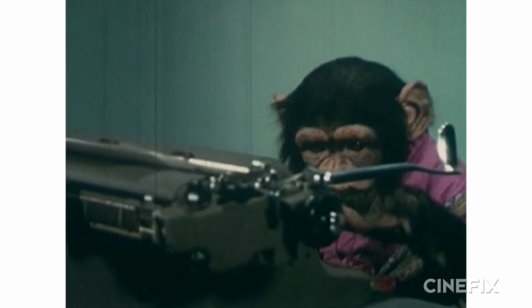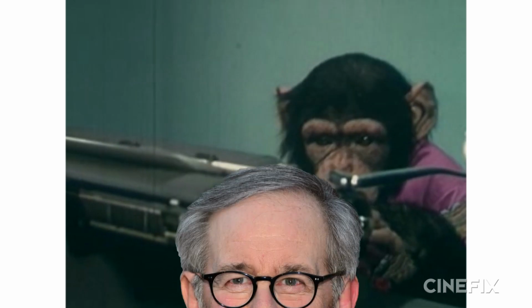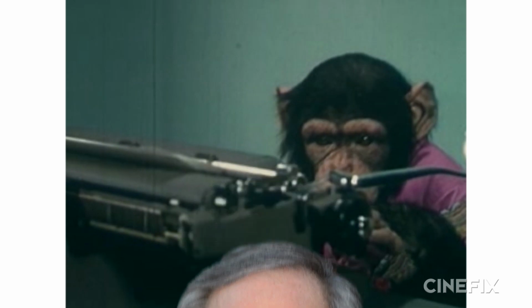So what happens when a filmmaker has no talent as a draftsman but still wants to push the boundaries of visual storytelling? Oh, hey Steven Spielberg. What's up? Yeah, we're talking about you.